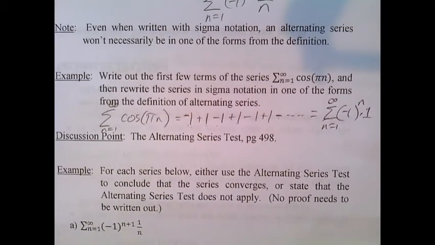Now, here's why we're talking about alternating series. There's a theorem that tells us how to determine if an alternating series is convergent. So let's look at the alternating series test on page 498.